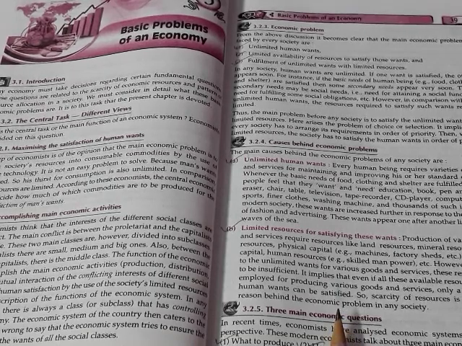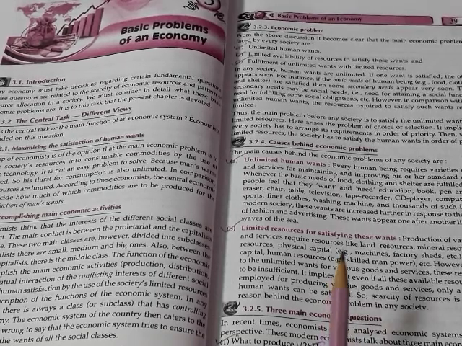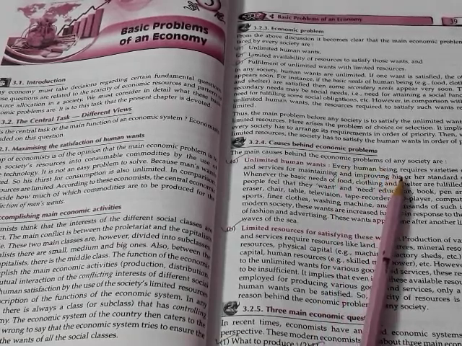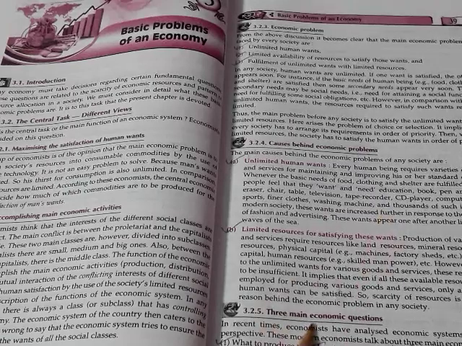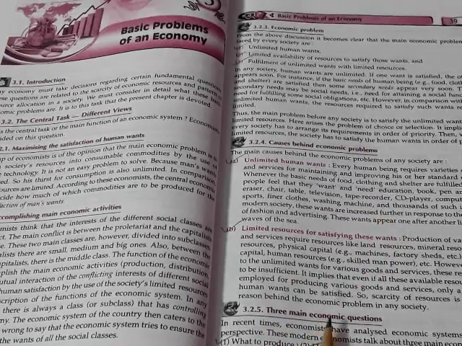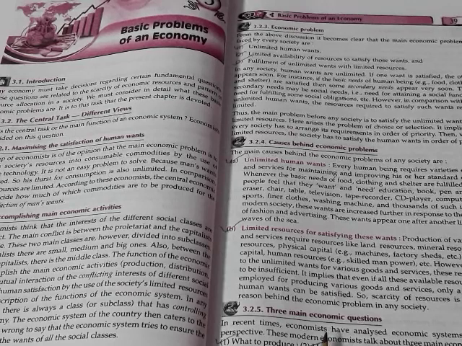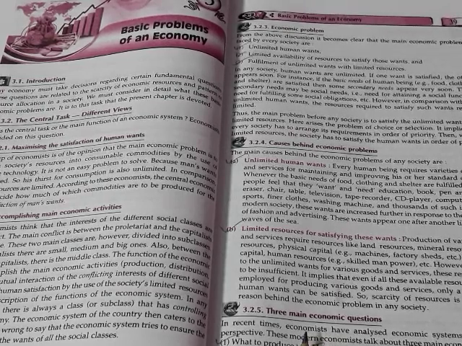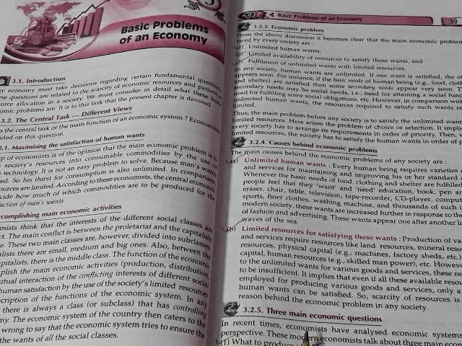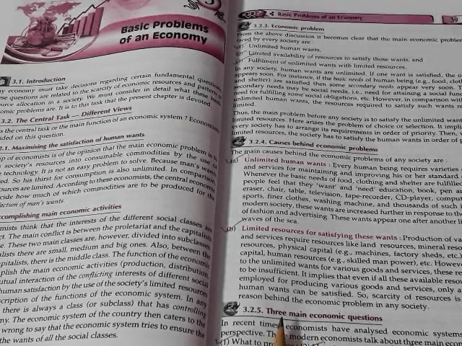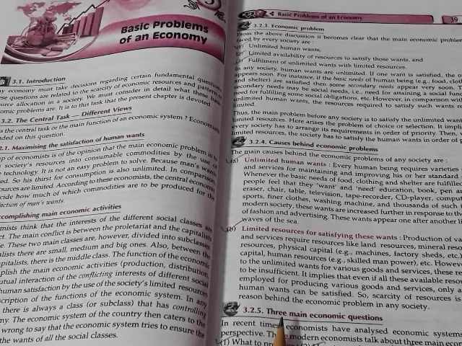In this chapter, we are going to learn about the different economic problems, the reasons behind these economic problems, the three main questions that arise because of these problems, and the solutions to these problems, the ways and methods to solve these problems. We are also going to learn about economic development and economic growth. Let's begin with the problems and the causes behind them.